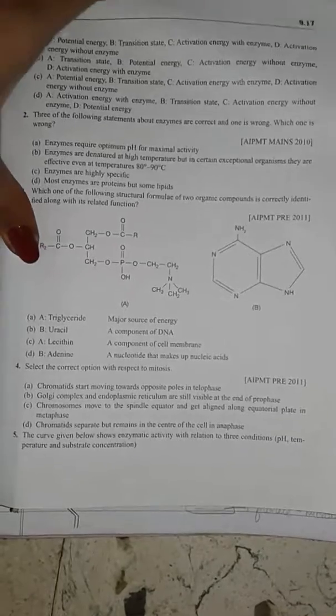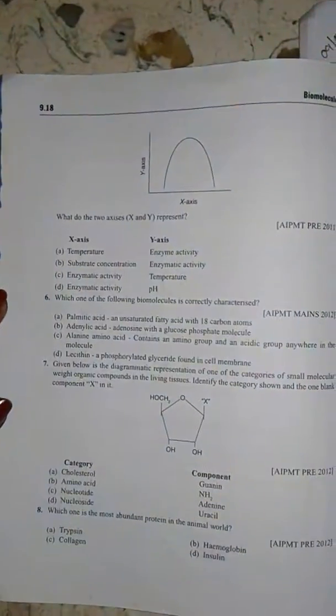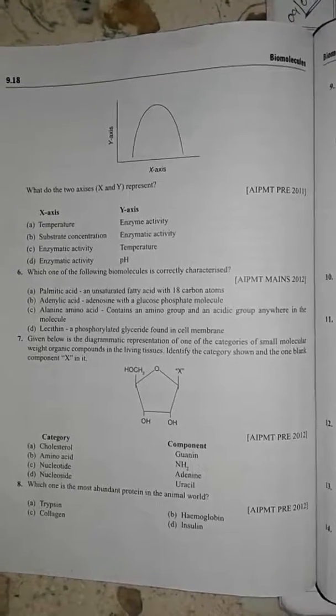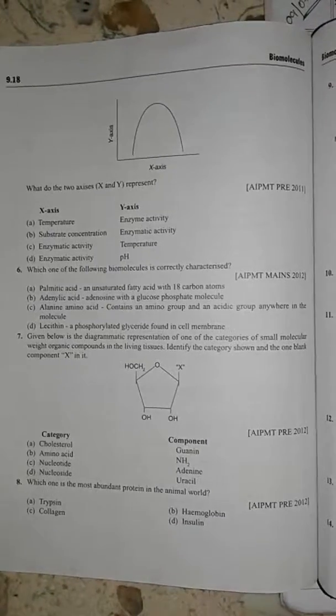The curve given below shows enzymatic activity in relation to 3 conditions: pH, temperature and substrate concentration. So the correct one is A: the x-axis represents temperature and the y-axis represents enzyme activity. So the correct answer is A here. Then, which one of the following biomolecules is correctly categorized? So the answer is D here. Given below is a diagrammatic representation of one of the categories of small molecular weight organic compounds in living tissues. Identify the category shown and the blank component X in it. So here the correct answer is D: nucleoside and uracil.